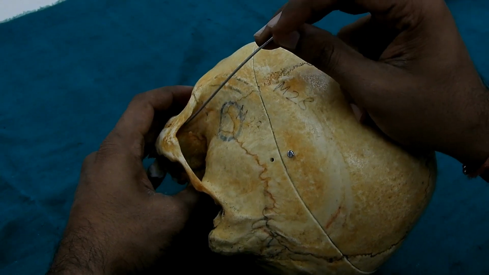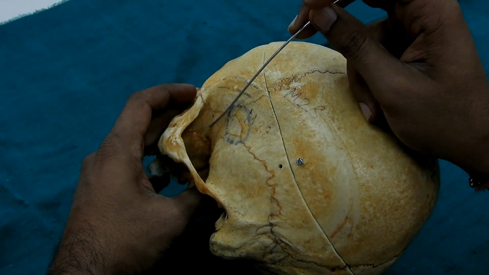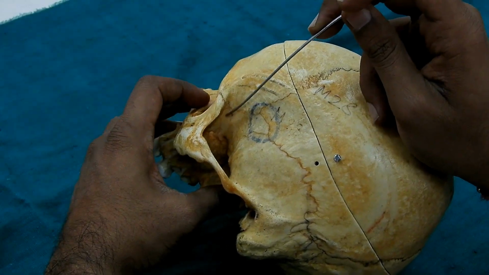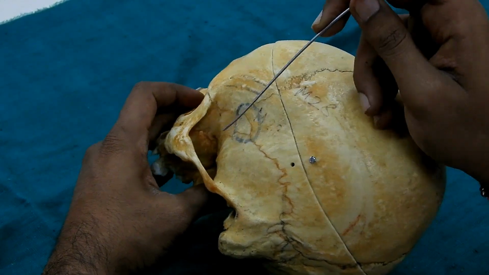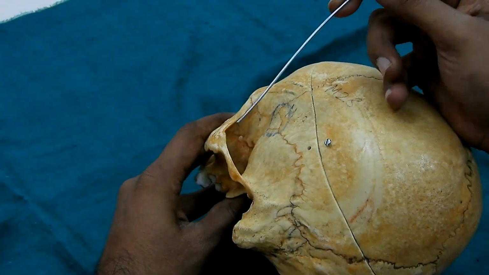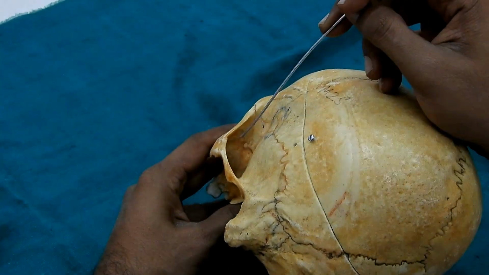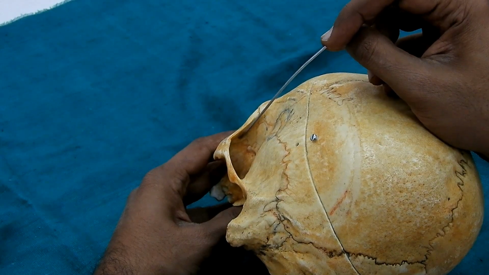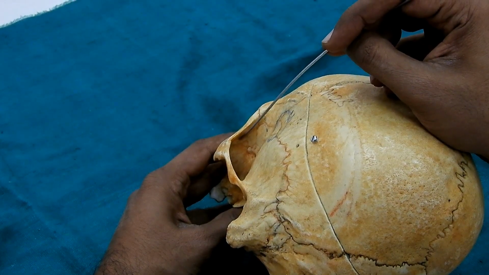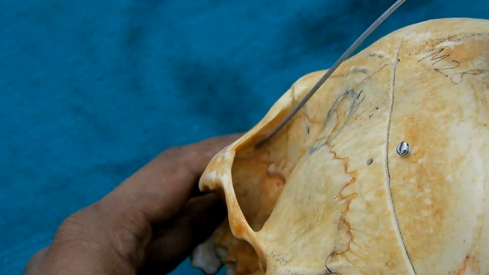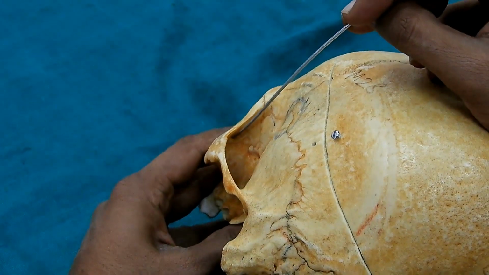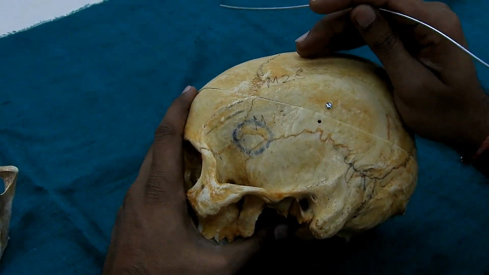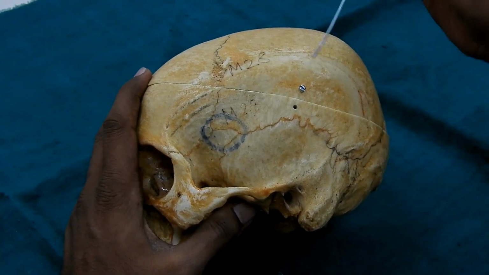The anterior wall. The anterior wall of the temporal fossa is formed mainly by the zygomatic bone, part of the frontal bone, and part of the greater wing of the sphenoid. This anterior part in the zygomatic bone, it will present a small foramen, this one. It might not be seen clearly, but here lies one foramen that is called a zygomaticotemporal foramen. Okay.